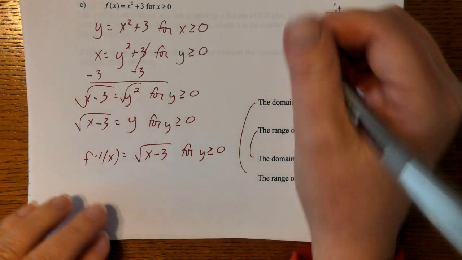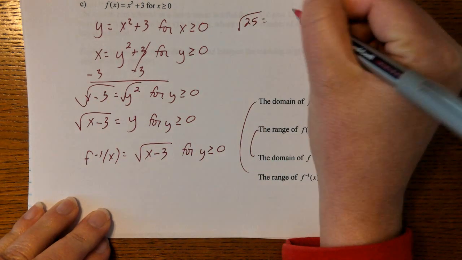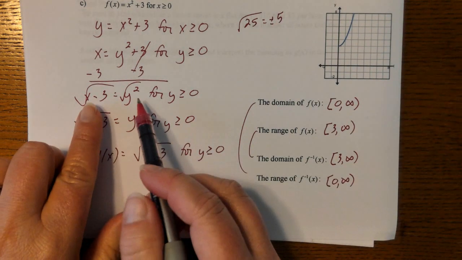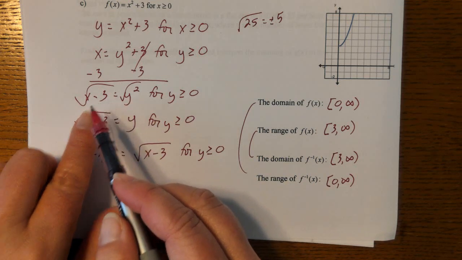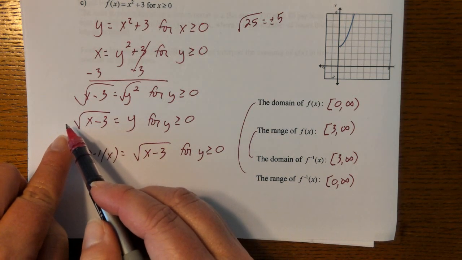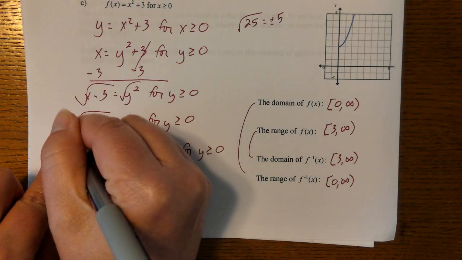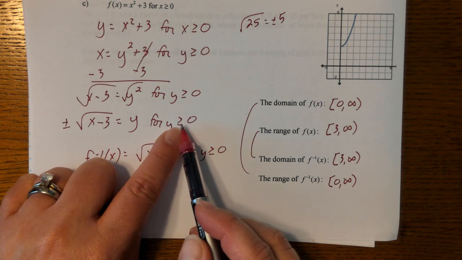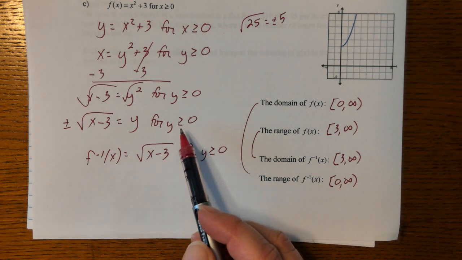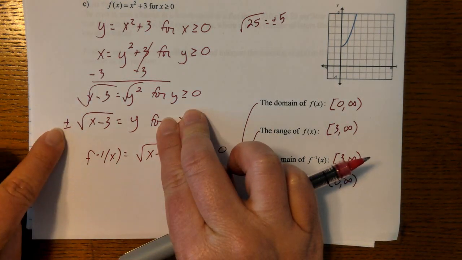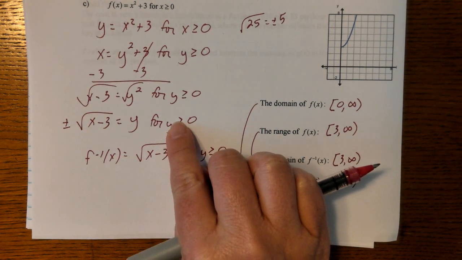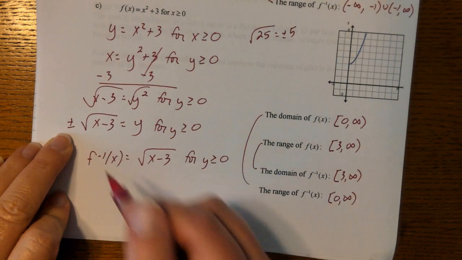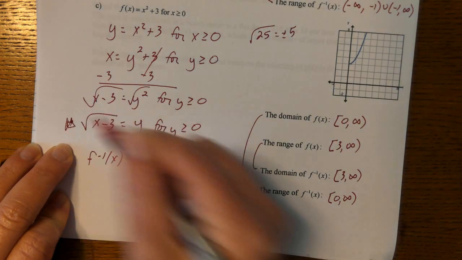Remember how when we take square roots of things, like the square root of 25 is 5 or negative 5, we usually put a plus minus in front. So when I took this square root of x minus 3, I really should have put a plus minus in front. Okay? The reason I didn't is because I have this restriction right here that says for y greater than or equal to 0. Well, if I didn't have that, yeah, I would need a positive or a negative. But if y has to be greater than or equal to 0, that means y cannot be a negative number. So I don't need the minus. I can never use the minus one, so it's only the positive one.